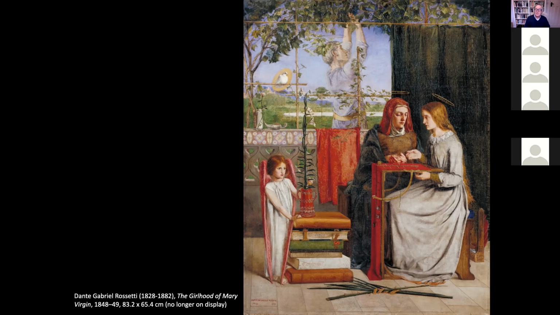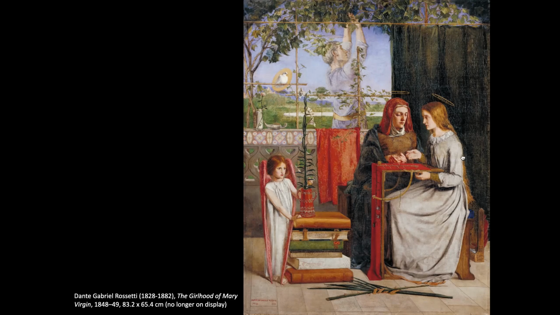Let's start with the Virgin Mary over here. You'll notice that they've got halos, which have their names written in them. This is the Virgin Mary, this is her mother Anne, and this is her father Joachim. And the Virgin Mary is engaged in producing an embroidery, which is of this lily here, which of course is a symbol for the Virgin Mary, this lily in front of her.